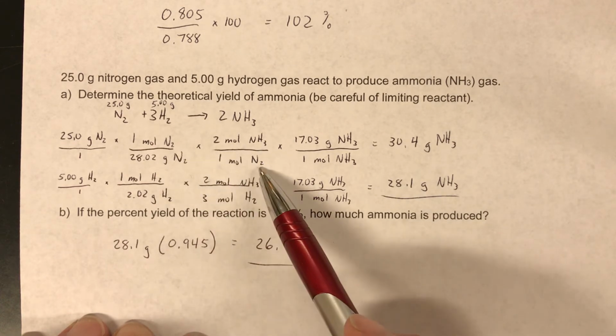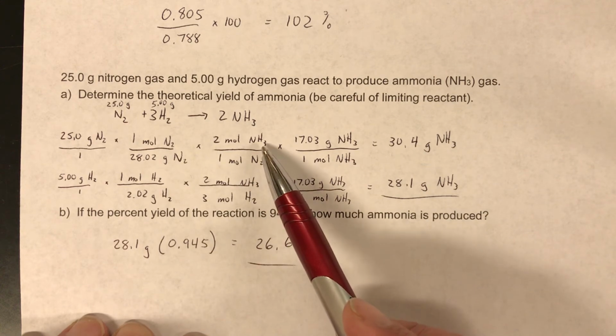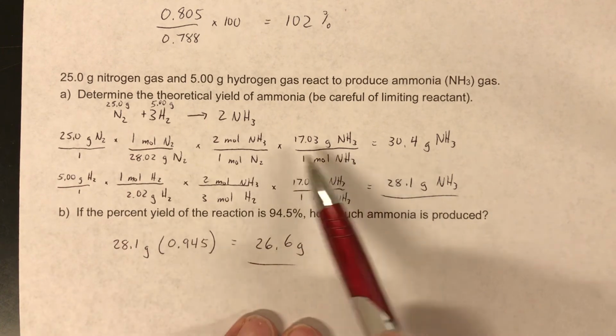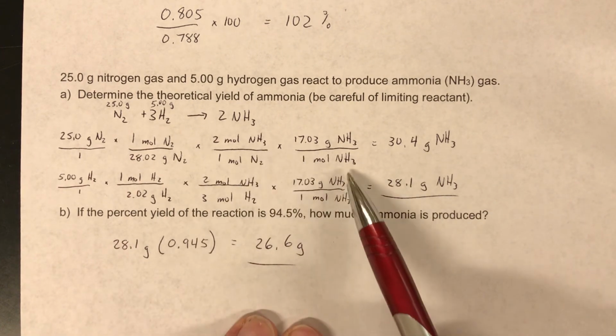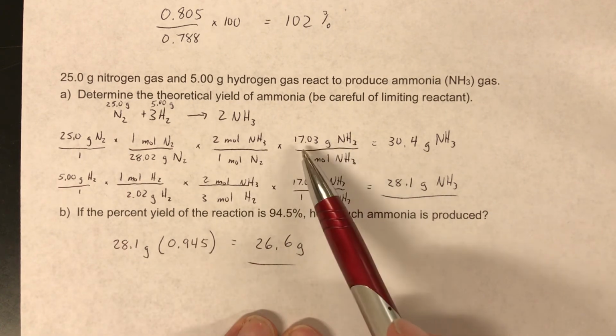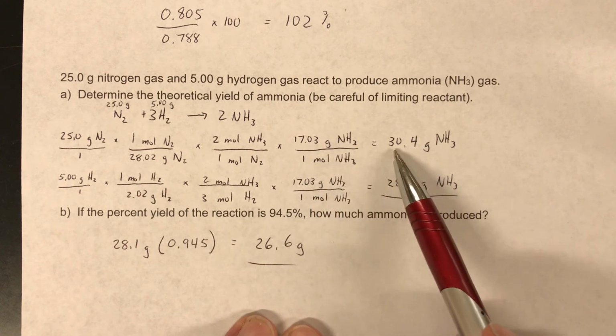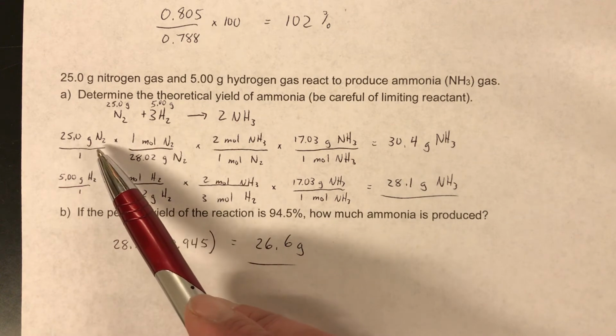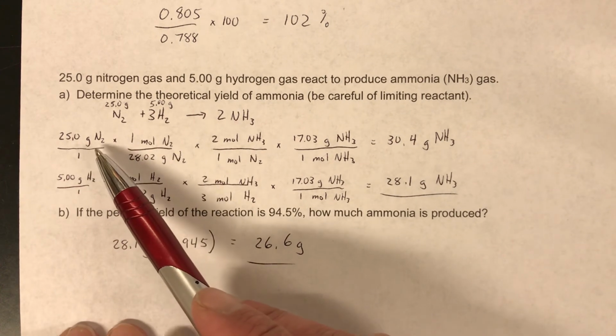So it's 1 mole of nitrogen for every 2 moles of ammonia produced, and that's from balancing the equation, 1 to 2. And then once we have moles of ammonia, we can go from moles to grams by multiplying by the molar mass of ammonia, and that would give us 30.4 grams of ammonia if all 25 grams of nitrogen was used. So if that was the limiting reactant.